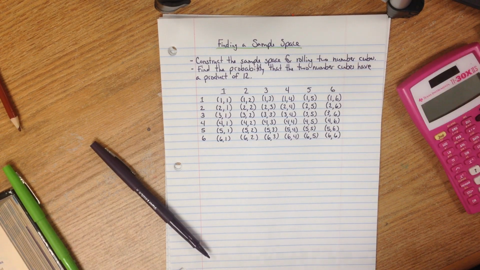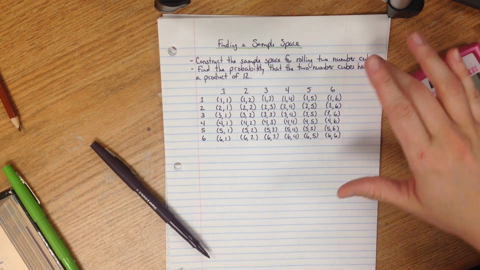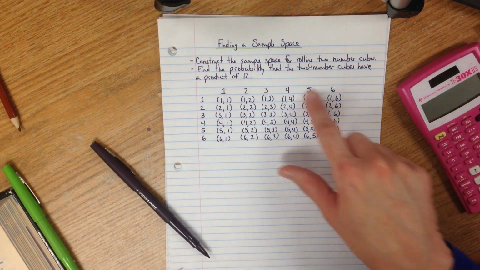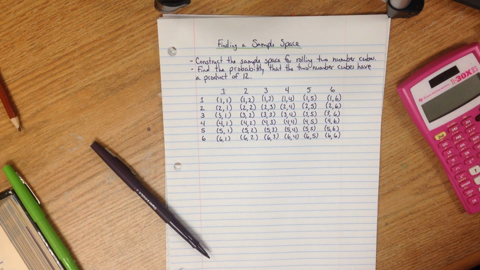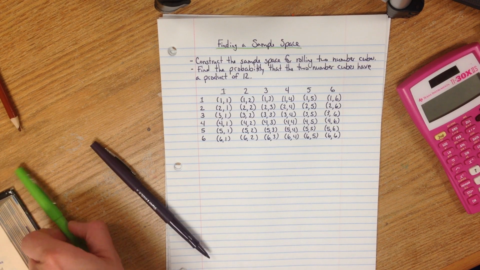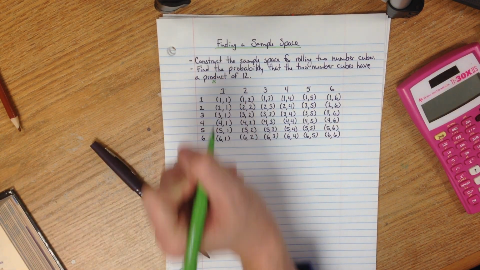Okay, so I constructed the sample space. Now, that means that each of these in parentheses are all options for a possible answer. Those are all possible outcomes of rolling two dice. Now, I need to find the probability that the two dice have a product of 12. So product means multiplication, okay?